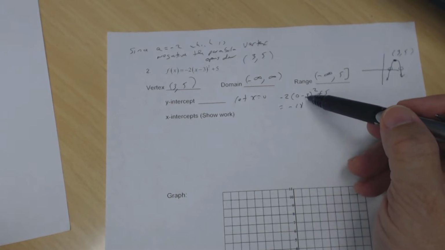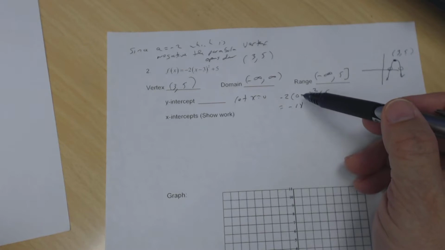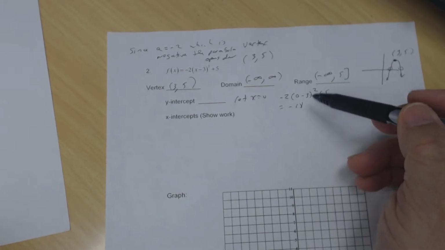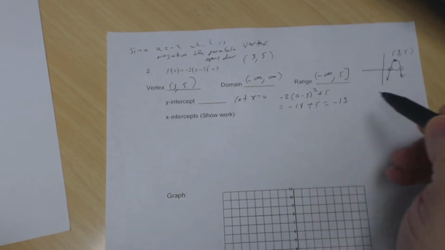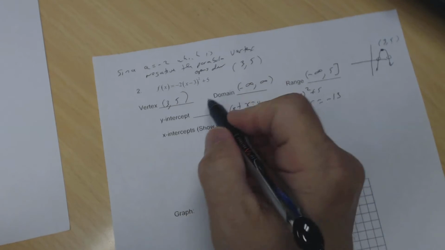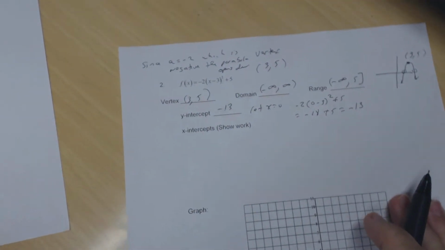0 minus 3, remember order of operations, do parentheses first. So 0 minus 3 is a negative 3. Negative 3 times itself is 9. 9 times negative 2 is negative 18. Plus 5. You get negative 13. And so you get y-intercept negative 13.